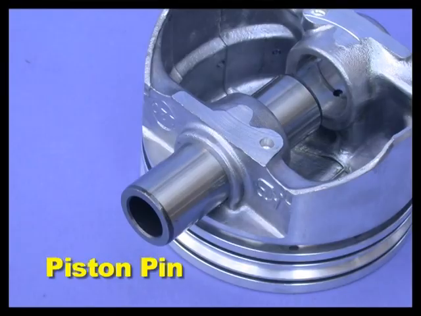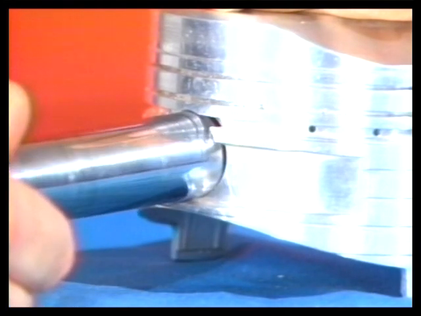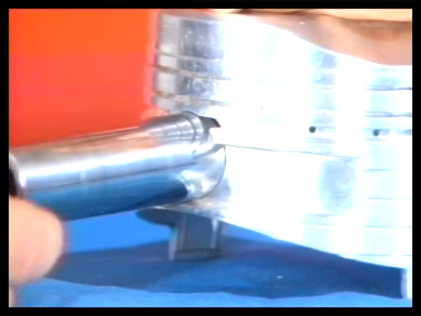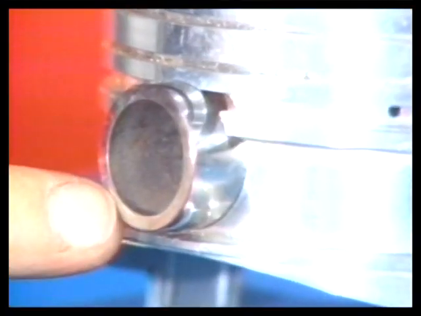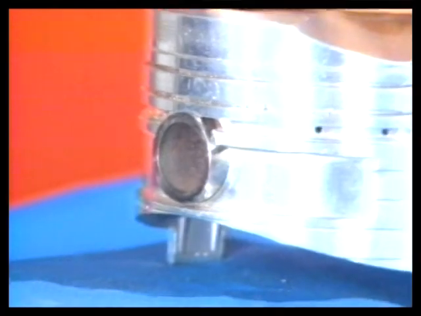The piston pin, or wrist pin, slides into a hole machined in the side of the piston. It is a case-hardened, hollow steel pin. The pin fits into the piston at very close tolerance. The distance between the hole and the pin is measured in thousandths of an inch.